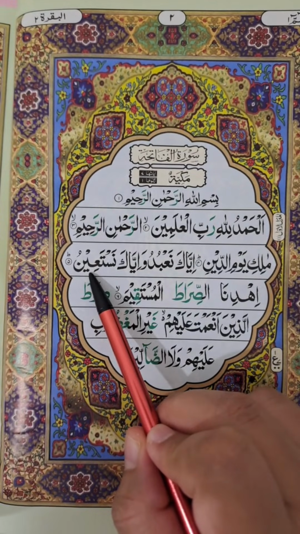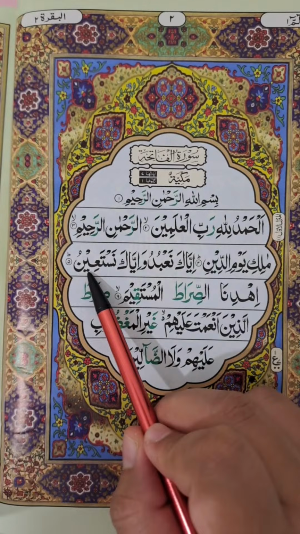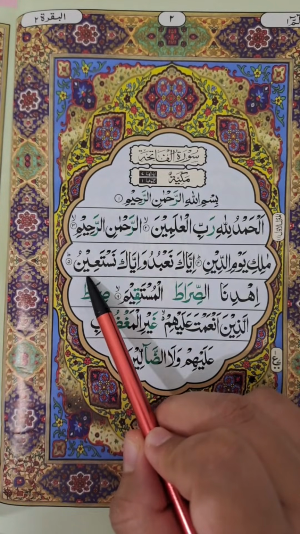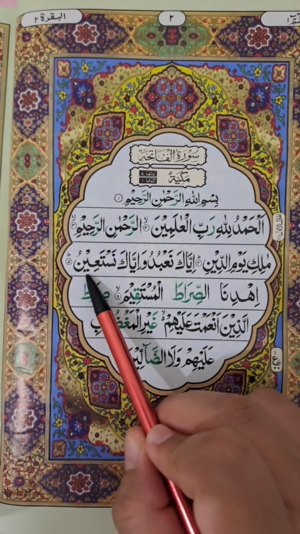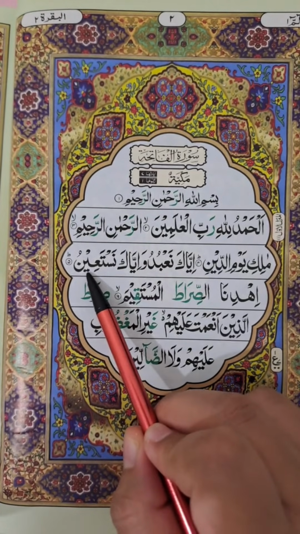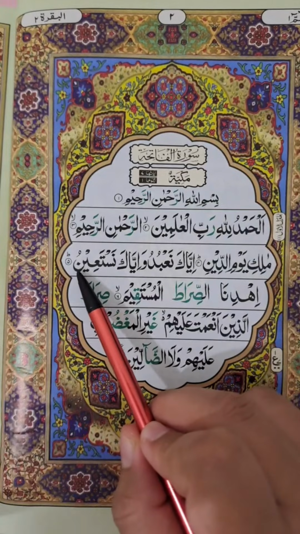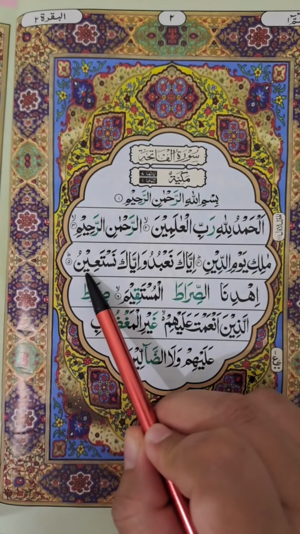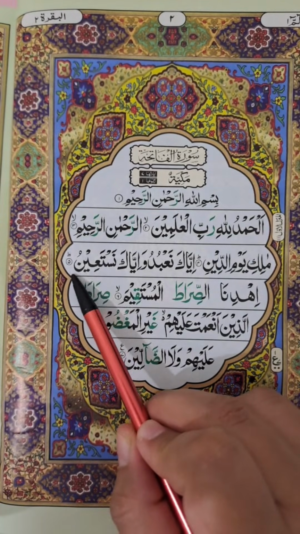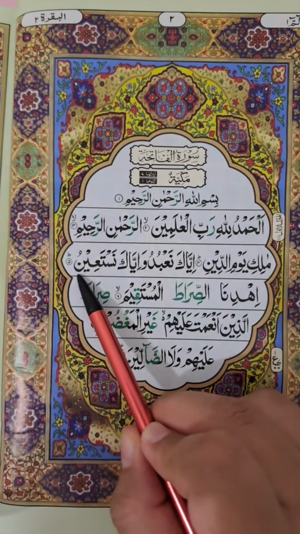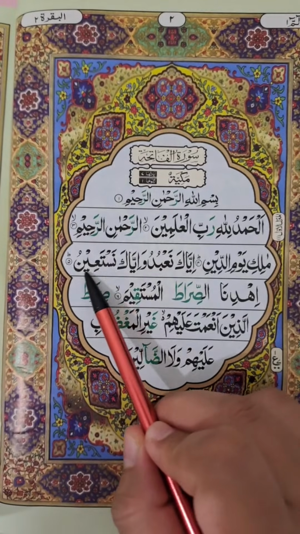If you want to know more about the different types of maddat, and what madde arid is: this is a temporary mad, a temporary stretch, and we mostly do it when the last letter is sakin and the second last letter is your madda letter. So instead of stretching up to 1, we are stretching up to 3. Nasta'een.